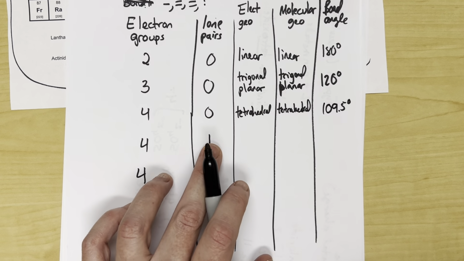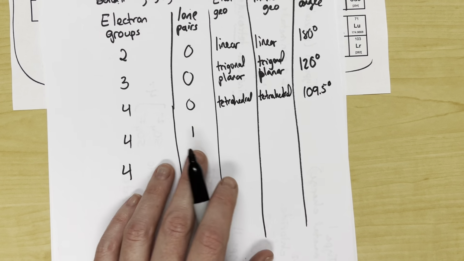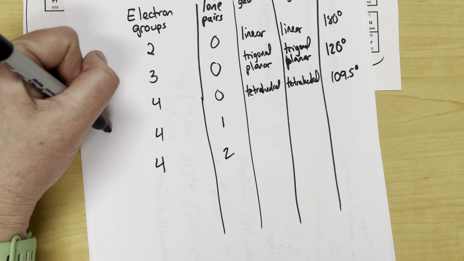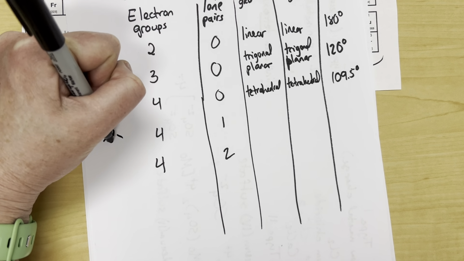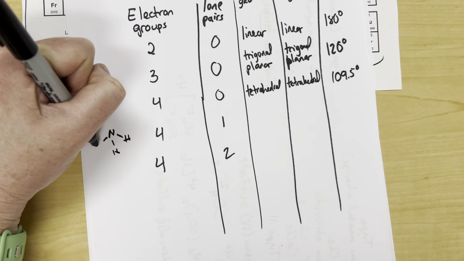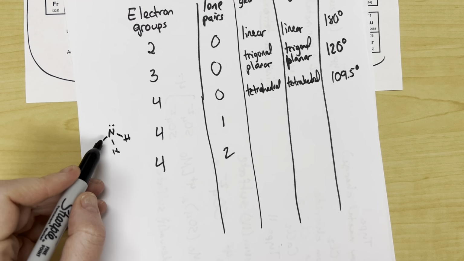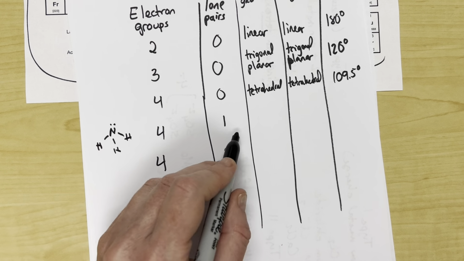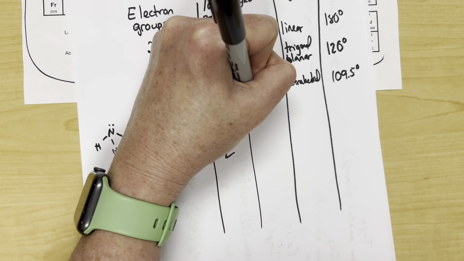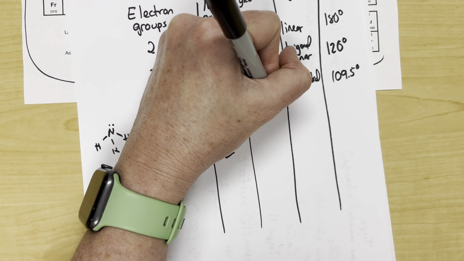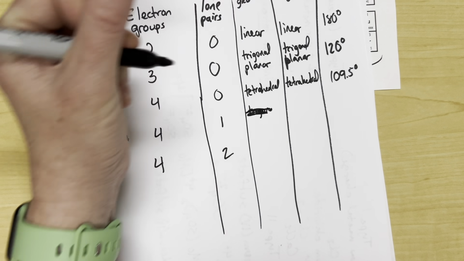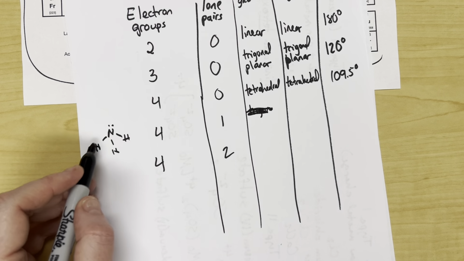When we had 1 lone pair, I think we used ammonia as the example. We said something like this, just to remind you. So it has 4 groups, 1, 2, 3, 4, but one of them is a lone pair. We called this trigonal. Oh, excuse me, I'm getting ahead of myself. The electron geometry is the same because you've got 4 things.